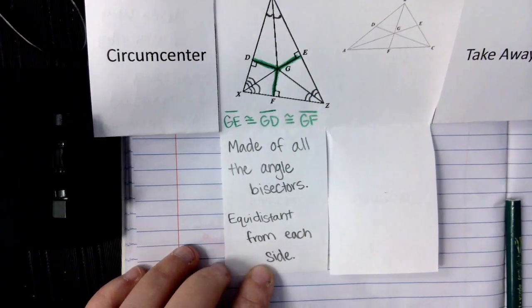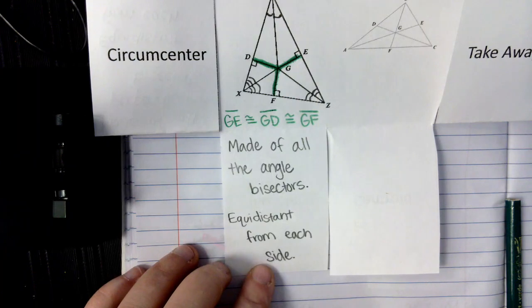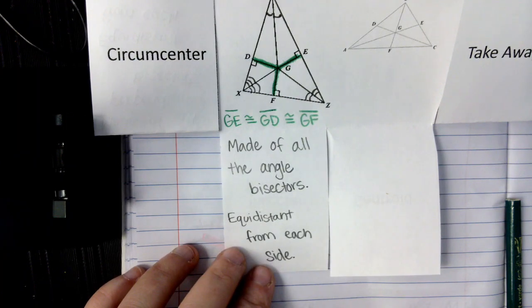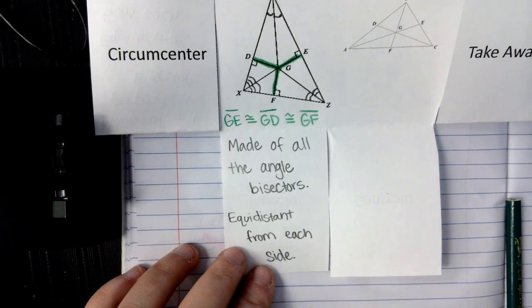Okay, so the circle goes inside the triangle, and that's why these are all the same, because these are all the radius of the circle. From the center to the outside of a circle is all the same distance.